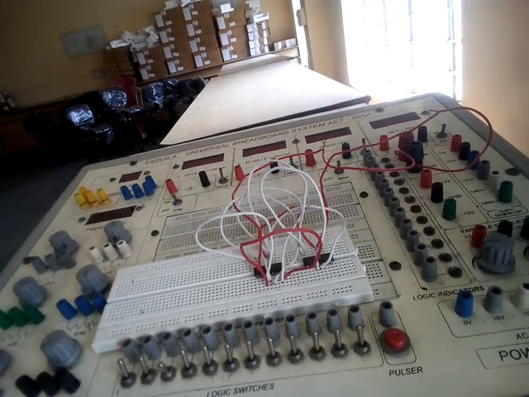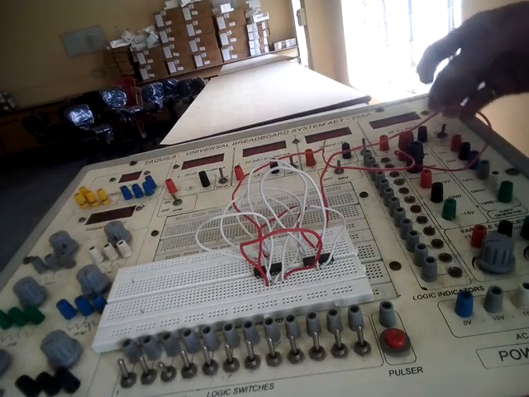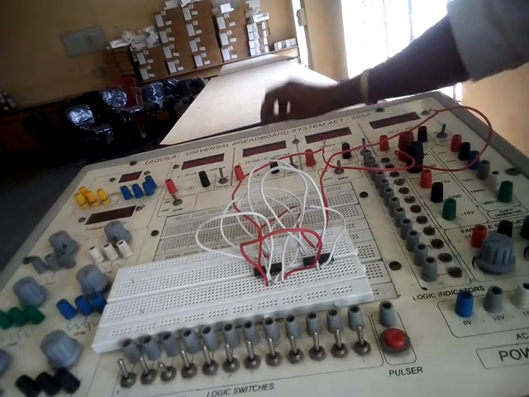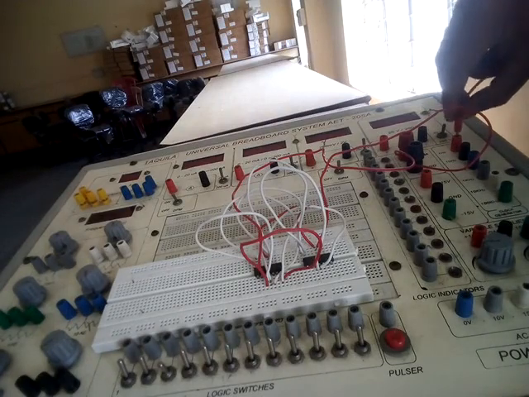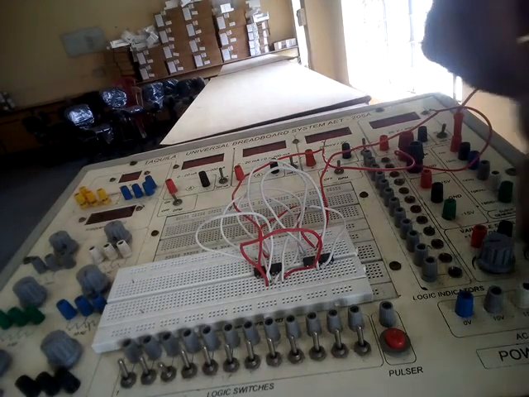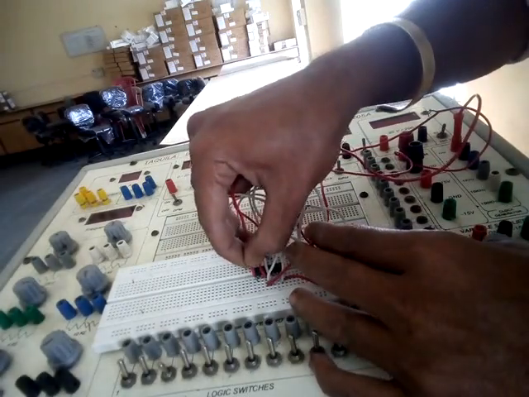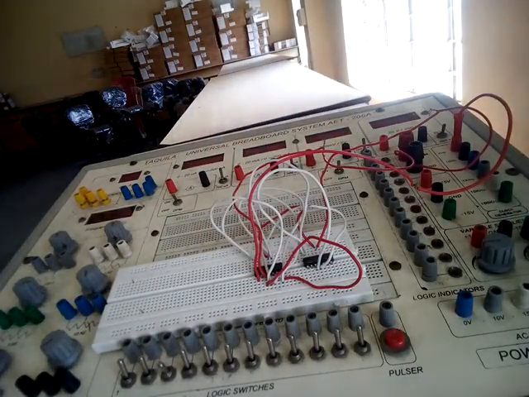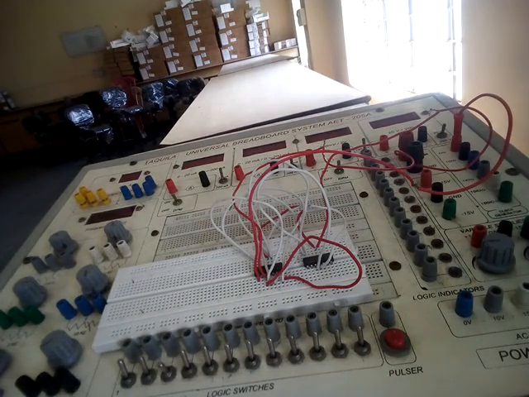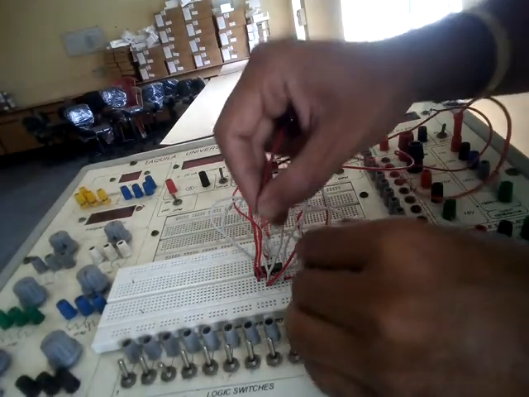Next we go to the clock pulse. So the clock pulse is connected to pin number 1 of the first IC. Next, pin number 12 and 5 is shorted.